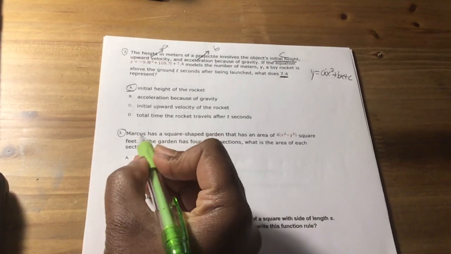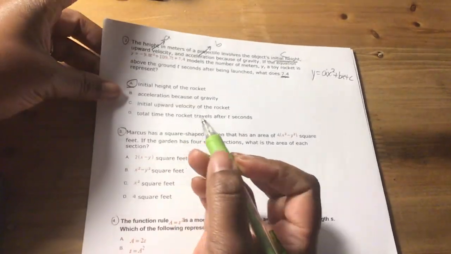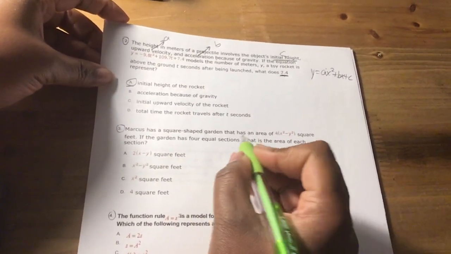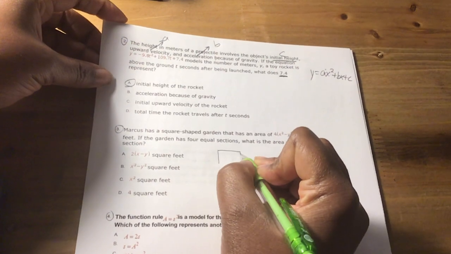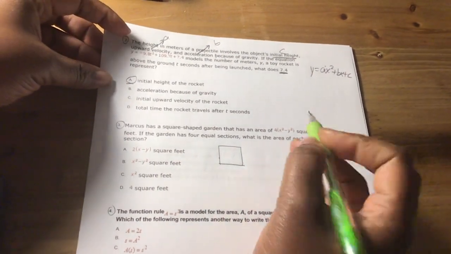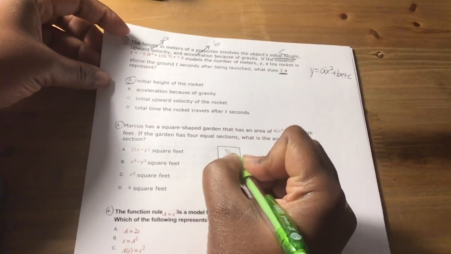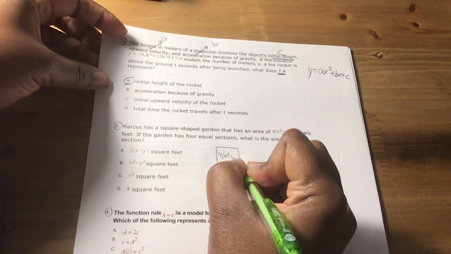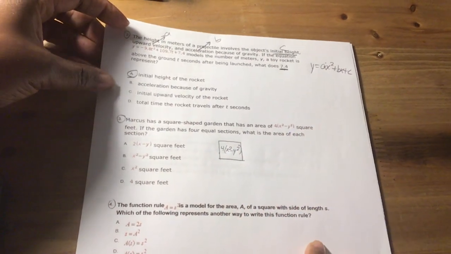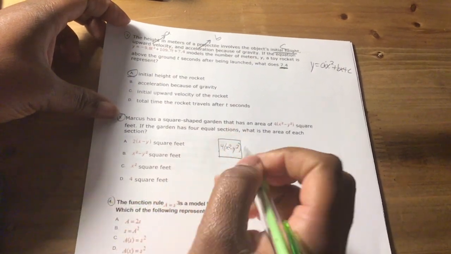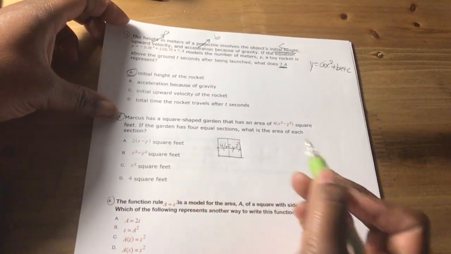It says Marcus has a square-shaped garden. That means all the sides are equal in a square. Well, I gotta make that look more like a square. And the area in here is 4 parentheses x squared minus y squared. If the garden has 4 equal parts, that means it's divided into 4 equal parts.